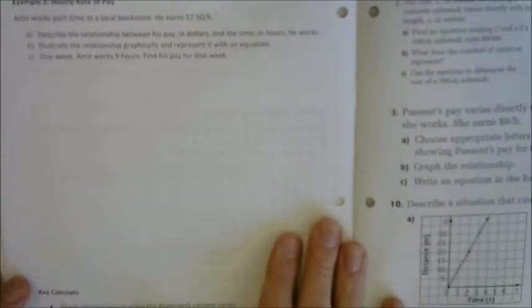Example 2, hourly rate of pay. So we've done quite a bit of work with hourly rate of pay, like if Sam works for 6 hours and he gets $10 an hour and he sells bags of popcorn and he gets 40 cents per bag of popcorn, how much did he earn if he sold, and so on. We've done lots of that kind of stuff already. Now we're just graphing it. We haven't graphed it yet.